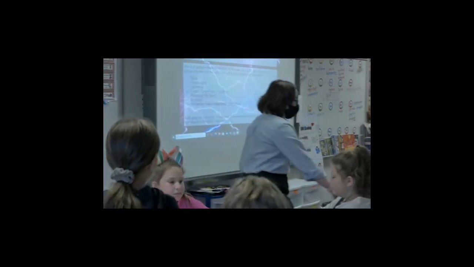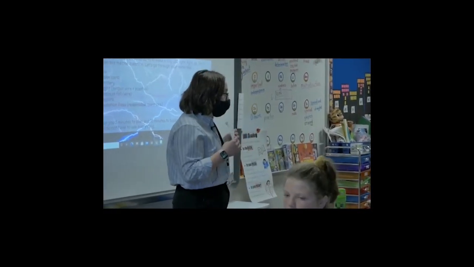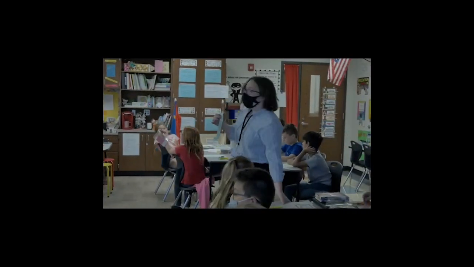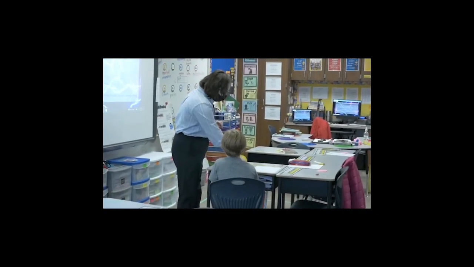Okay? On the back of your paper, this section up here is labeled workspace. So you can plan right here. You can draw out whatever you think will work. You can either draw or you can write a hypothesis. I'm going to give you 5 minutes to plan starting now.